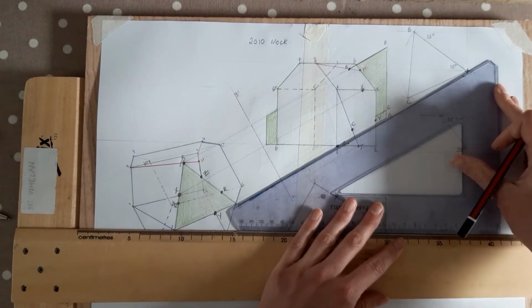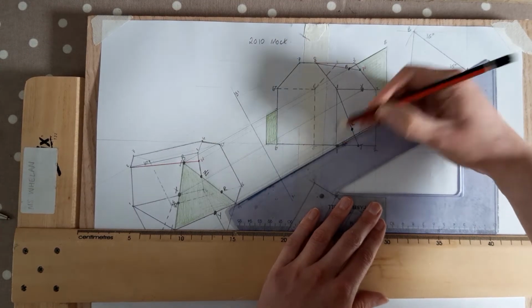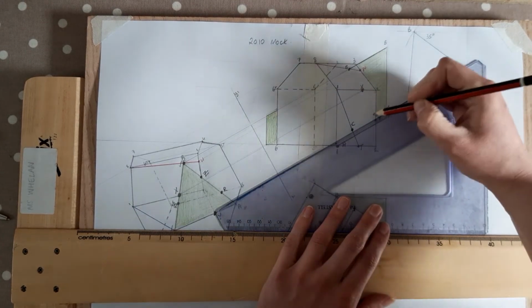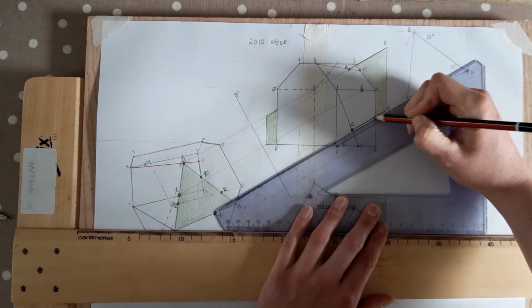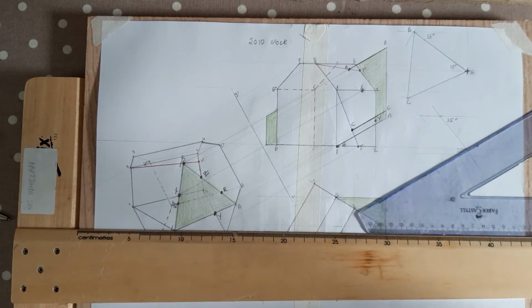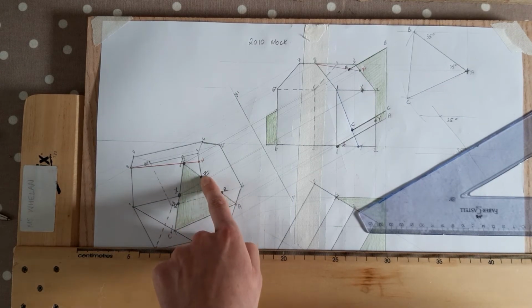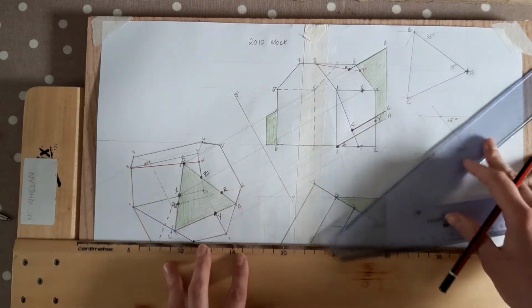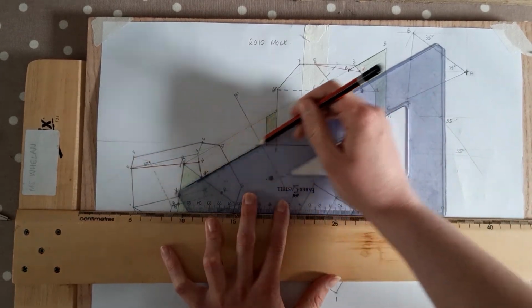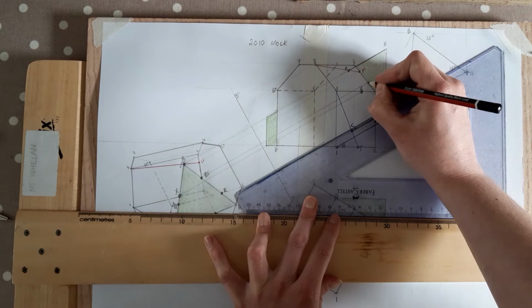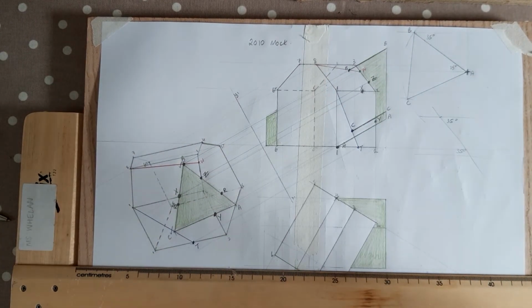So A has to be heavy from there all the way in. C has to be heavy all the way to the point C. Okay, we're getting there. R is at the back, so I can't get that. I need Z next, and Z is on the line 3, 2. And now we can start joining.